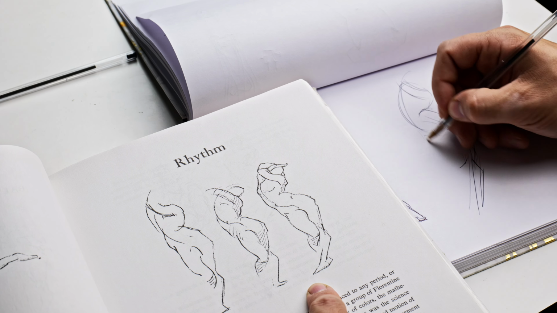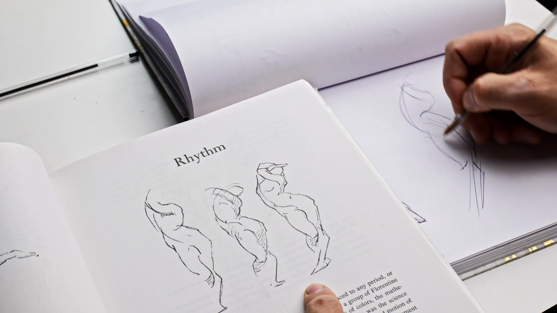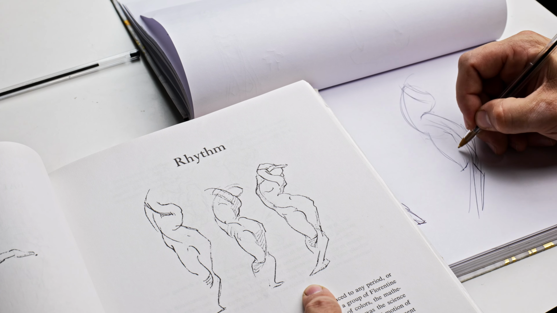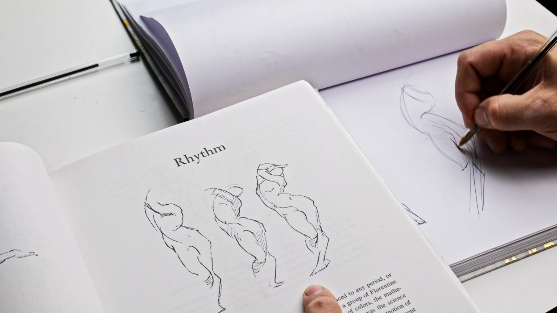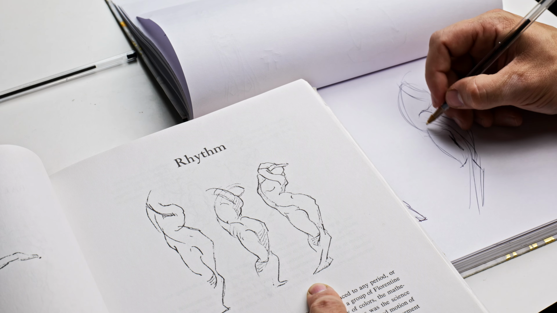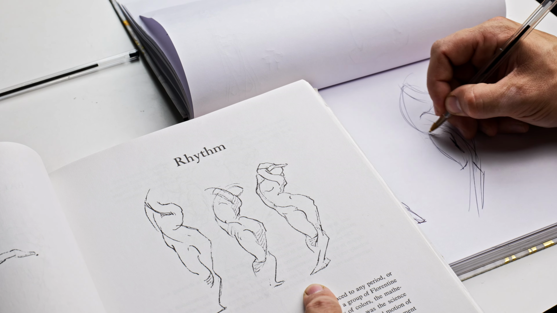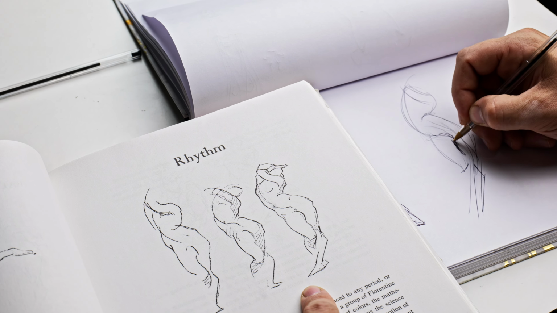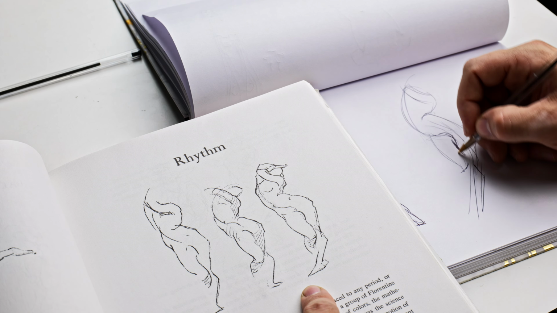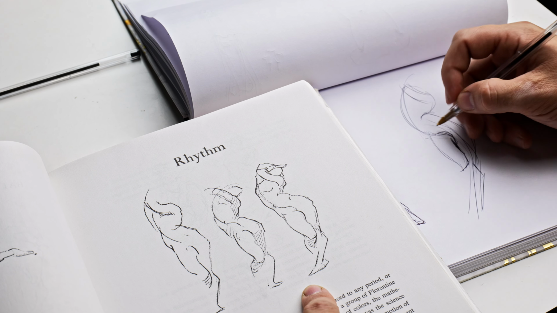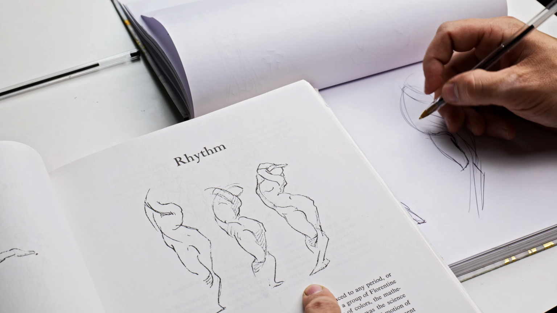And this leg is curving around. And you see that separation he always gives for that inside part of the thigh and the outside part.